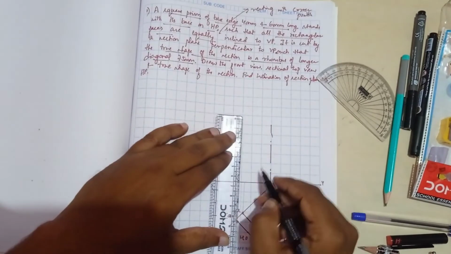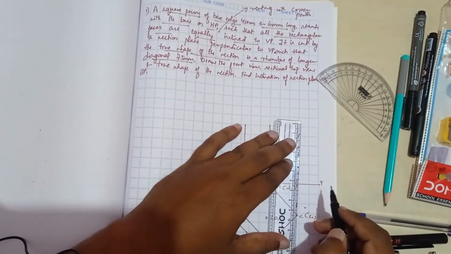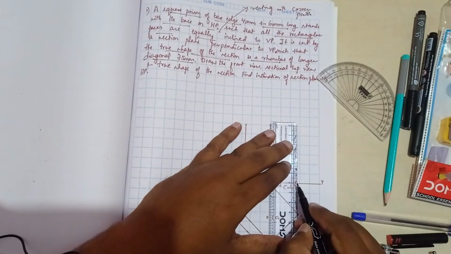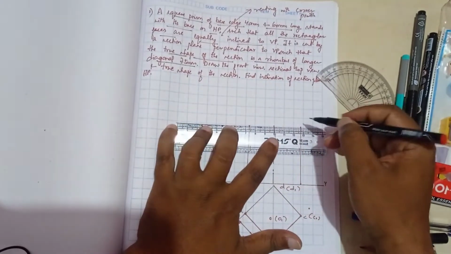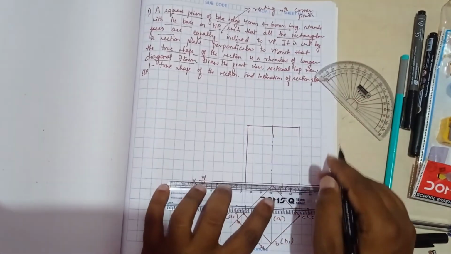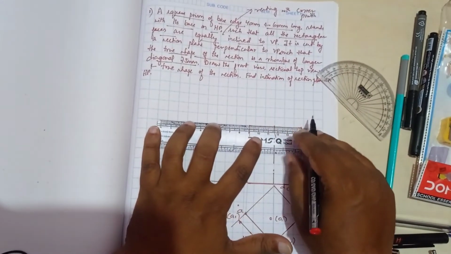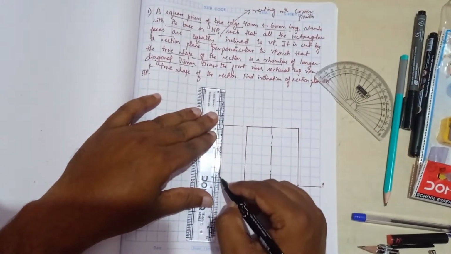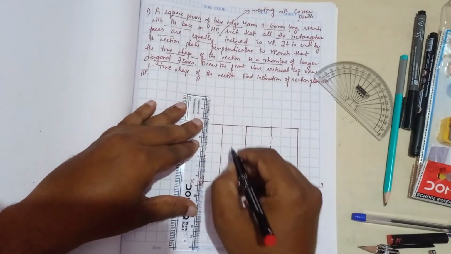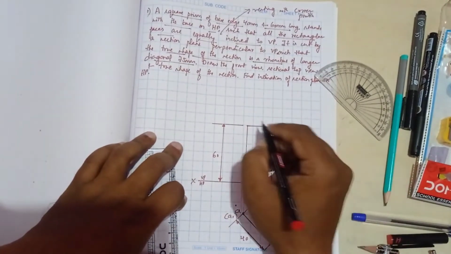This is 60. Now we can mention the namings here.